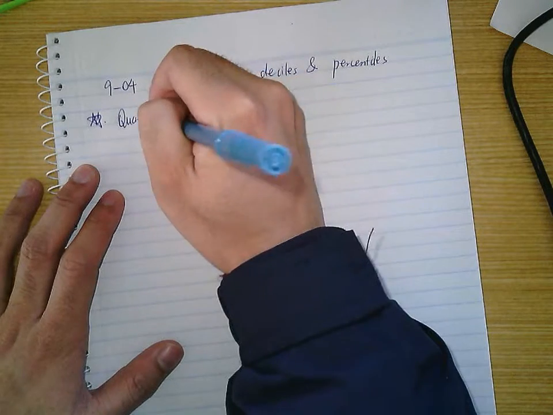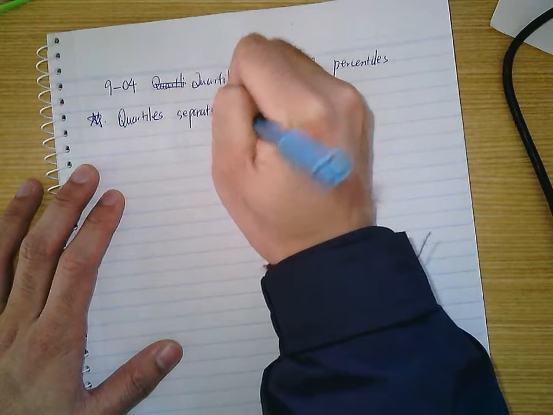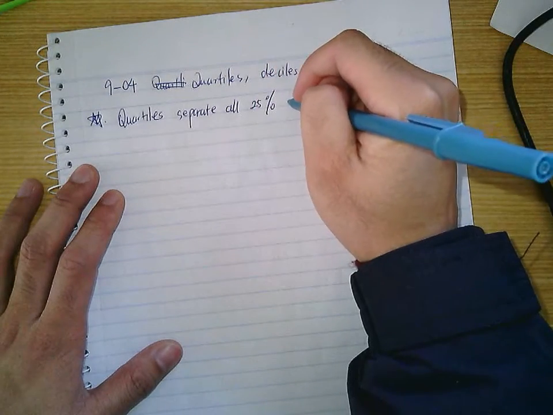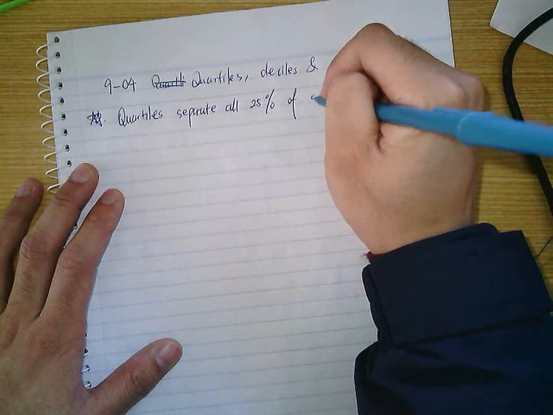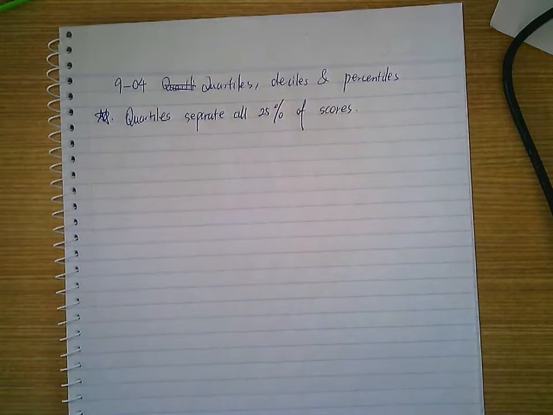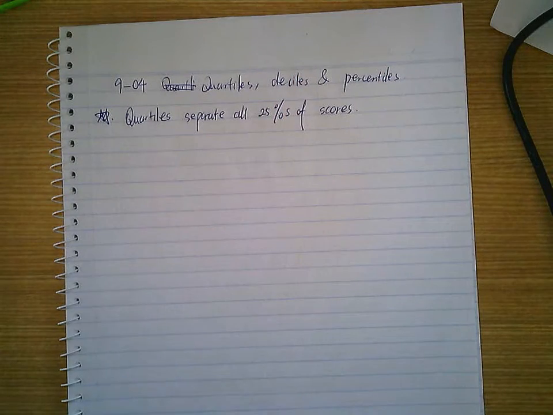Quartiles separate all 25%, I would say 25% of scores.